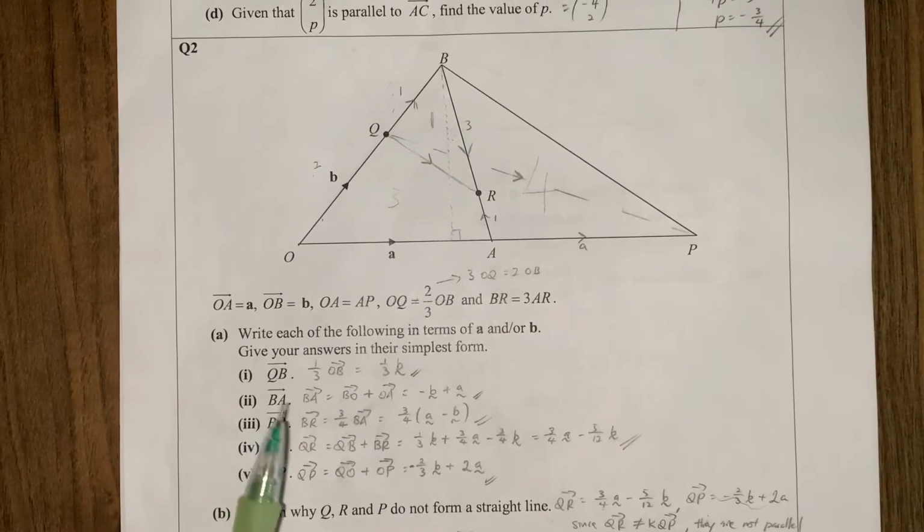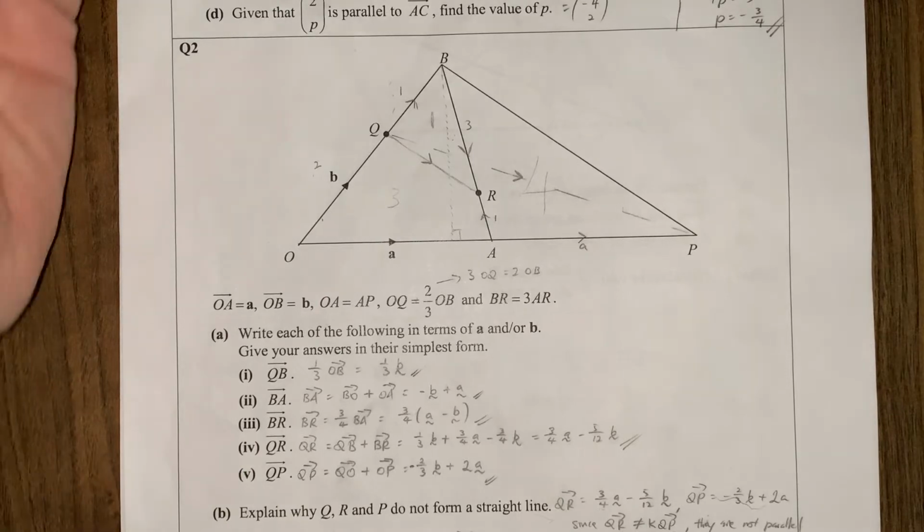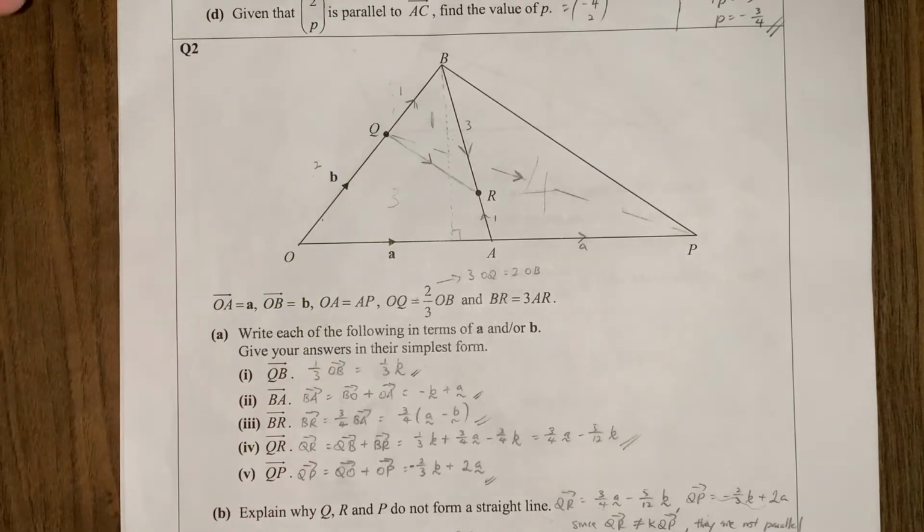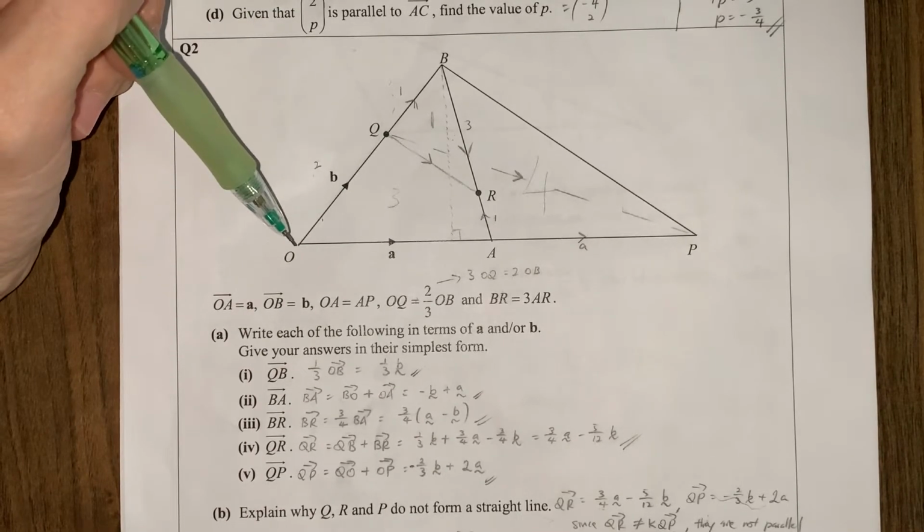The first one I want to do is QB. QB will be here. This direction is pointing upwards. Again, we're trying to form triangles here. So you can see that the whole thing is b.